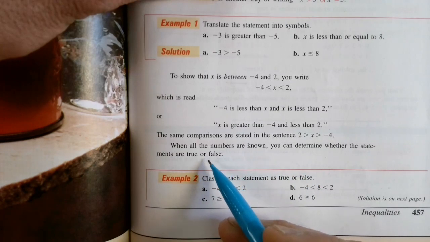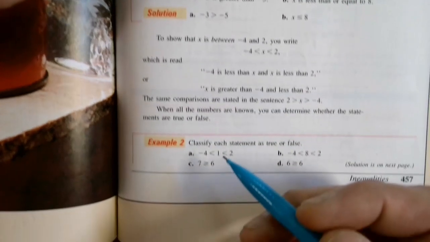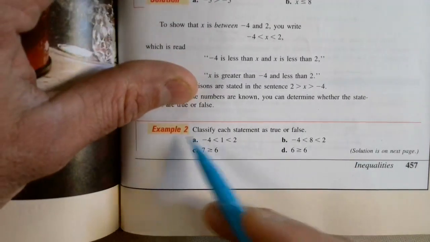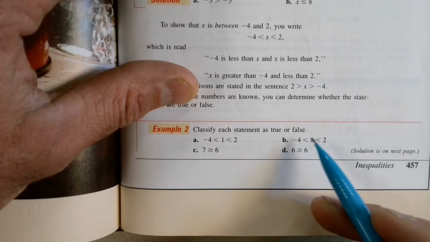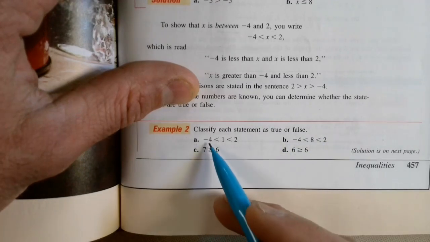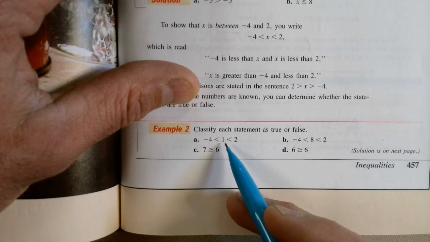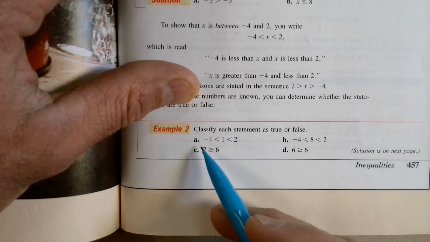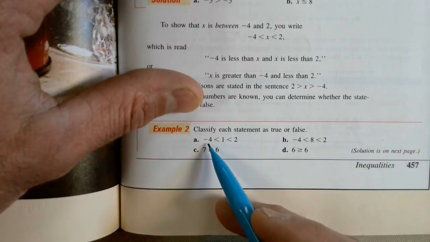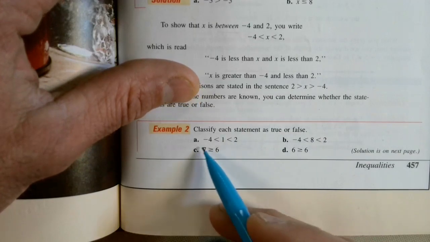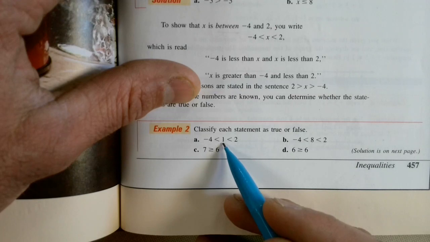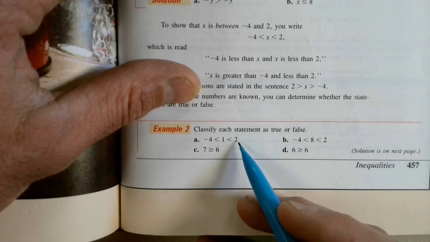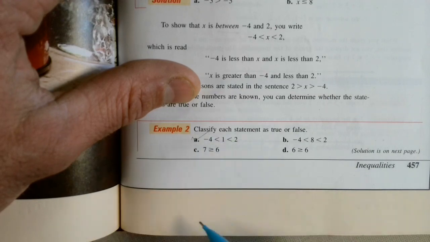Now, you can decide whether it's true or false once you know what x is. So for example, example number 2. Classify each statement as true or false. A. -4 is less than 1, 1 is less than 2. Now, is this true? Both parts have to be true for the whole thing to be true. So is -4 less than 1? Yes. Is 1 less than 2? Yes. So A is true.